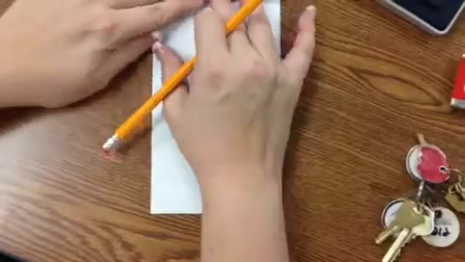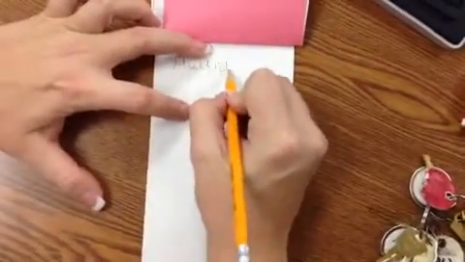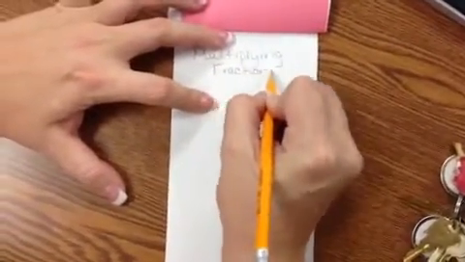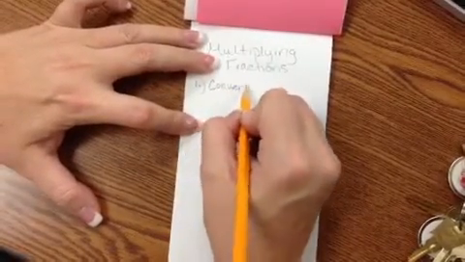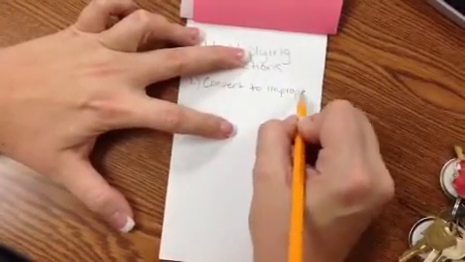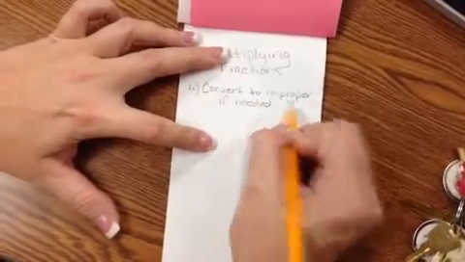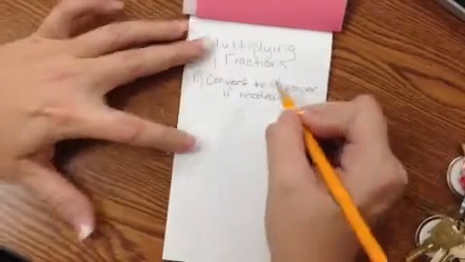So on your last piece of paper, we're going to clarify our steps for multiplying fractions. Step number 1, convert to improper if needed. Because sometimes it's a proper fraction, just a regular old fraction. So that would mean you wouldn't have to convert, so you could skip this step.